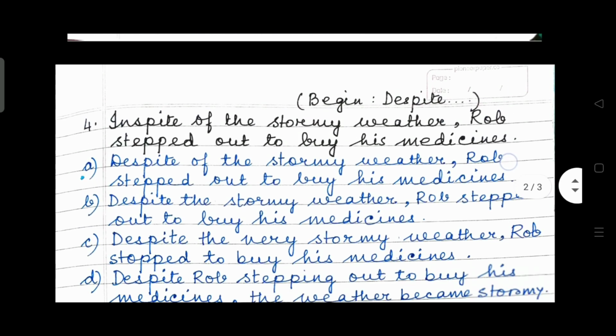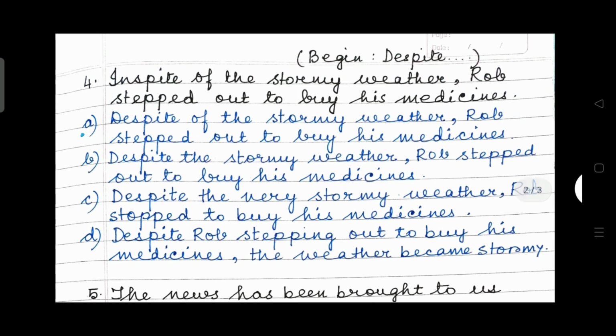Now, the next question. In spite of the stormy weather, Rob stepped out to buy his medicines. Begin despite. Now, the very first thing that I would like to mention is after despite, you do not add of. In spite of, but despite only. Therefore, read the first option, option A. Despite of the stormy weather, Rob stepped out to buy his medicines. Incorrect. Despite the stormy weather, Rob stepped out to buy his medicines.